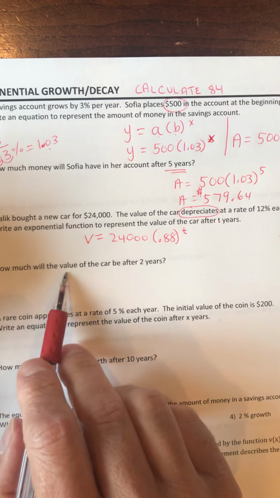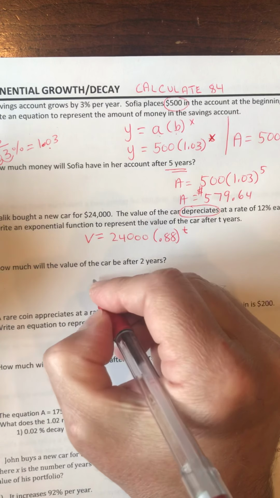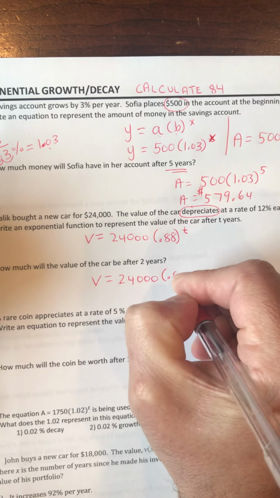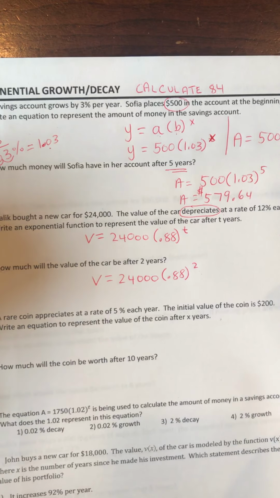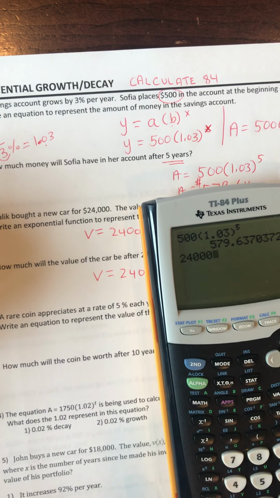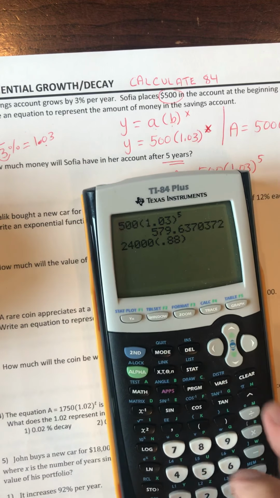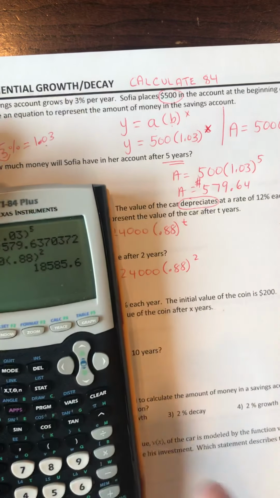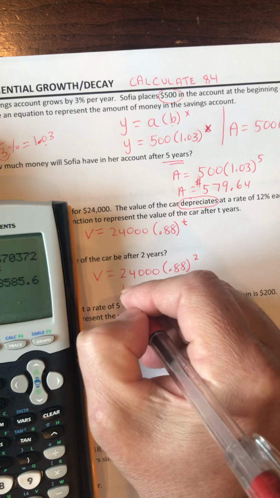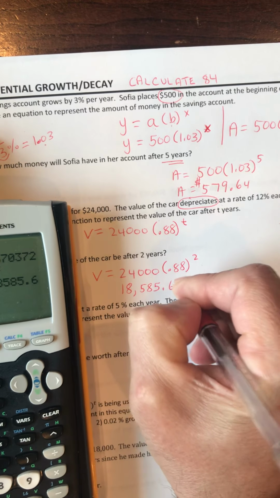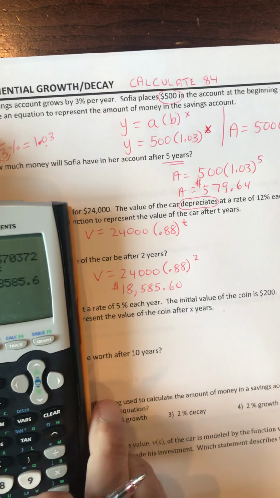Part 2. How much will the value of the car be after 2 years? All we're going to do is take our formula, plug in 2 for the time. Just like that. So you have 24,000, parentheses, 0.88. Hit your exponent button, to the second. And it's going to come out to $18,585.60.